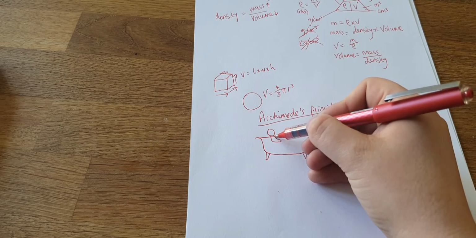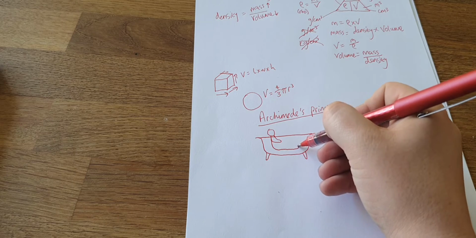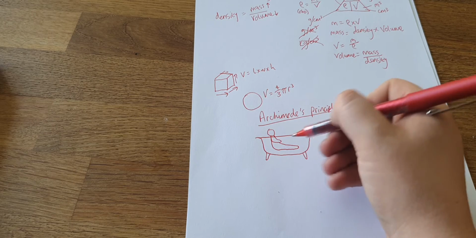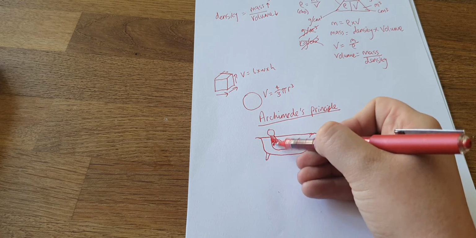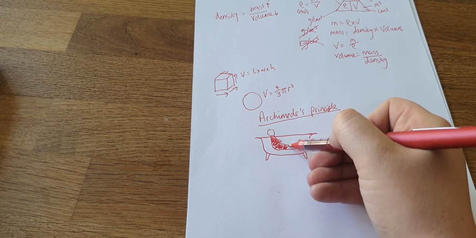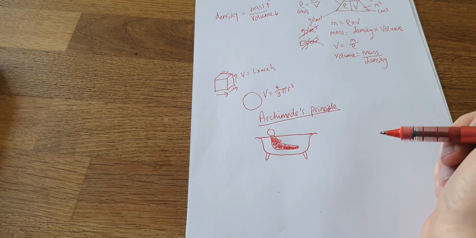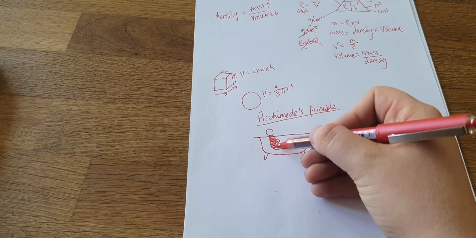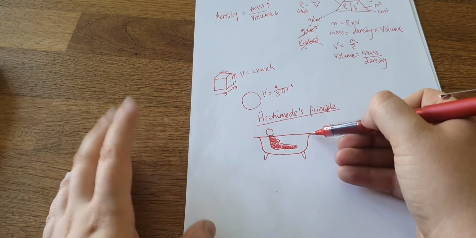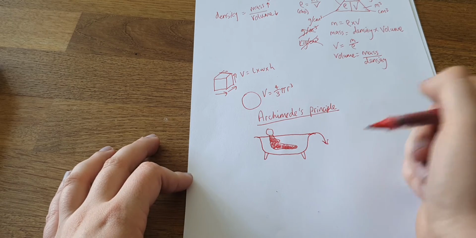Carrying on, somebody gets into the bath, then, I'm aware this is terrible, it's going to displace that amount of water. That amount of water has to move out of the way in order for Archimedes or whoever to actually be immersed in the bath. So where's that water going to go? He's pushing it out of the way. It's going to float out of the bath.